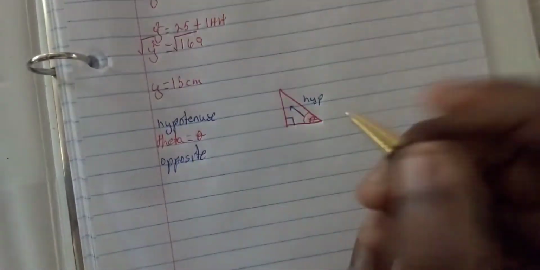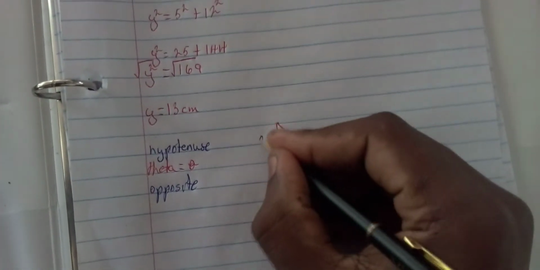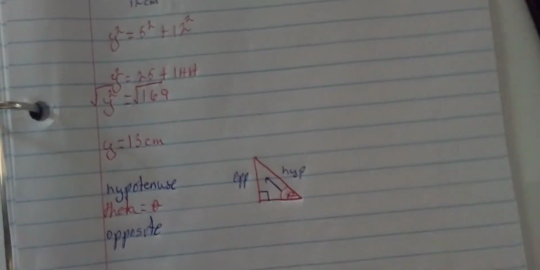It's the opposite side. But for short, we'll just put opposite. All right, so this side is opposite. For short, we'll just put OPP. All right, it'll come in handy in a while.